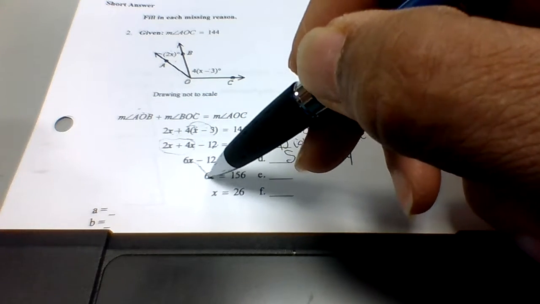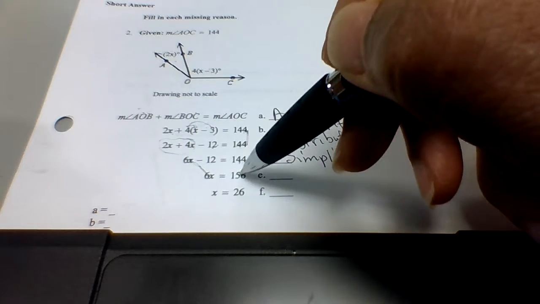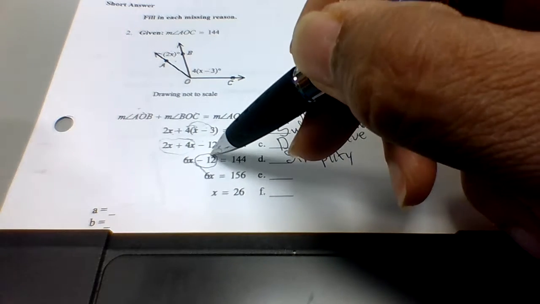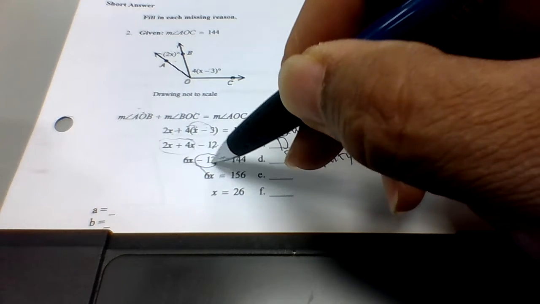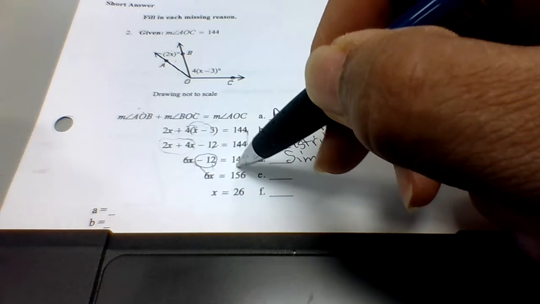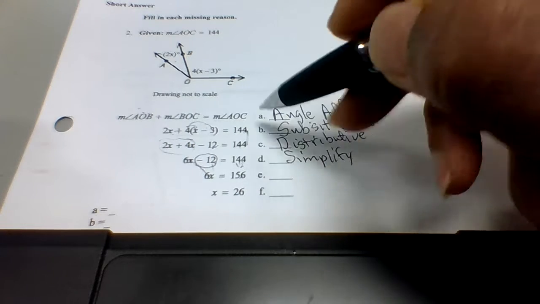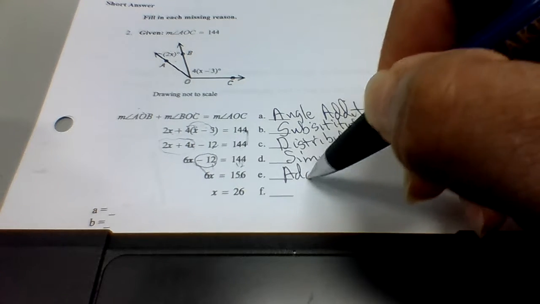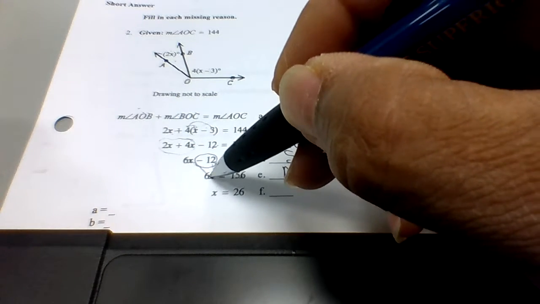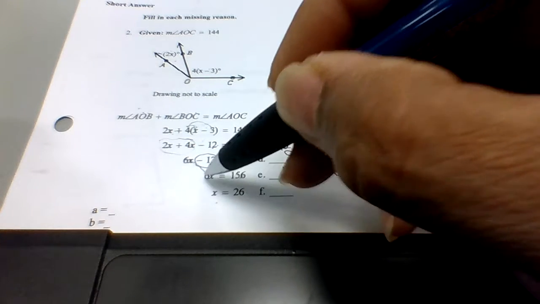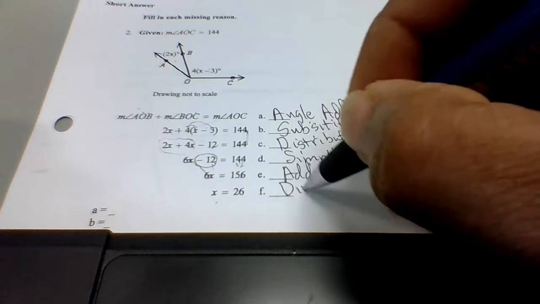This, you take a look, this still says 6x, but this is different, and I got rid of this minus 12. So getting rid of the minus 12 means then I had to add 12 to both sides, and that would give me the 156. So addition. And then on the next one, 6x, and now it's x. So you divided both sides by 6.